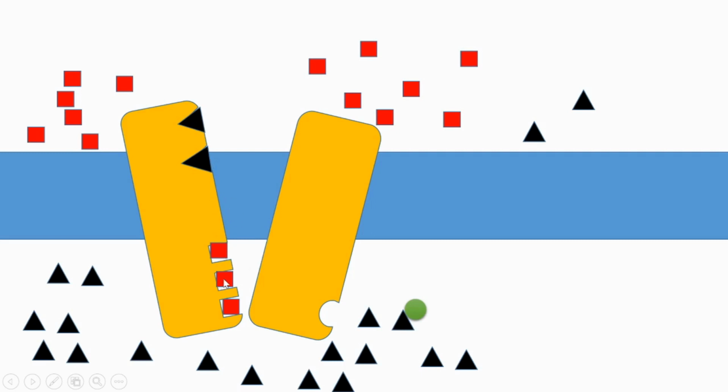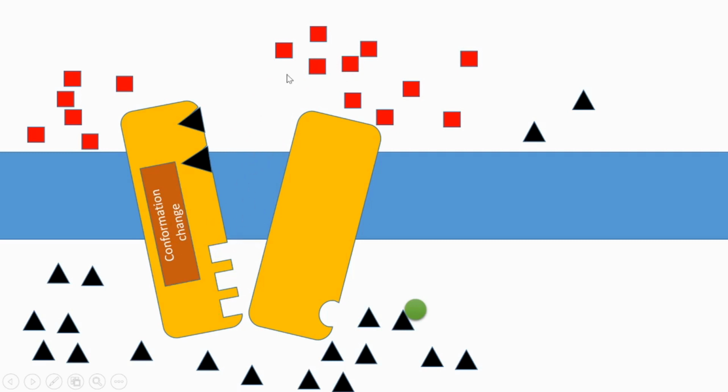And the 3 sodium that were previously bound to the enzyme leave the enzyme to the cells outside. So while releasing 3 sodium, it is taking only 2 potassium. That is important. You have to note that.